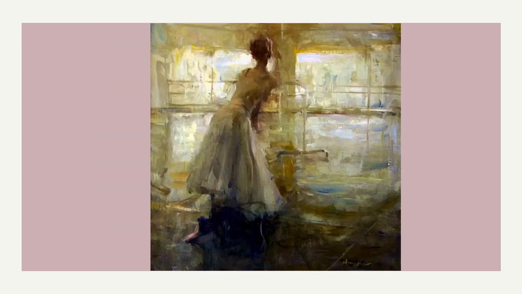This composition is both S shape in kind of the curvature of her spine and her hips, but it's also forming an L too. So her body represents the top part of the L, the vertical, and then the ground plane that she's on is the bottom base part of the L.